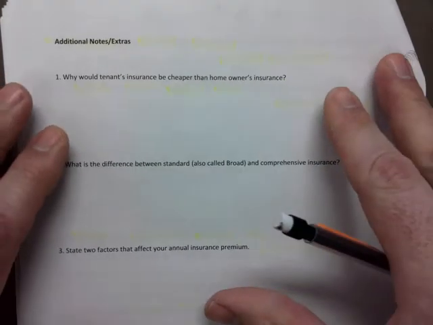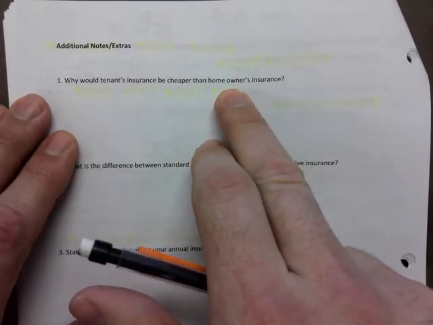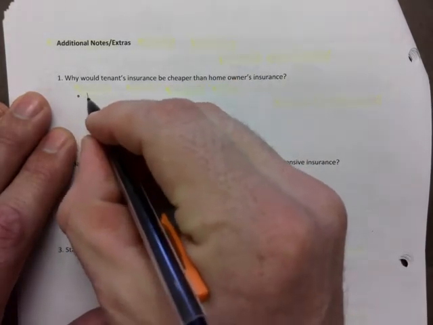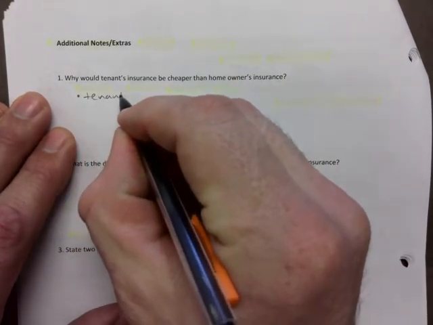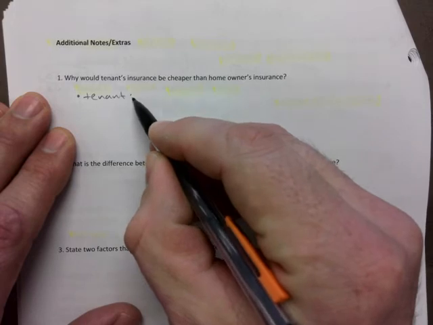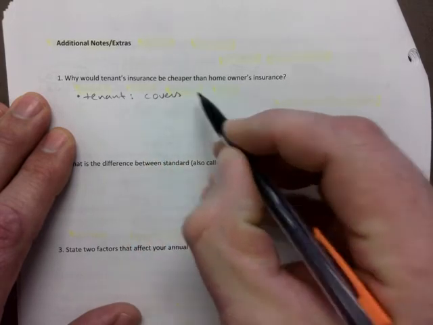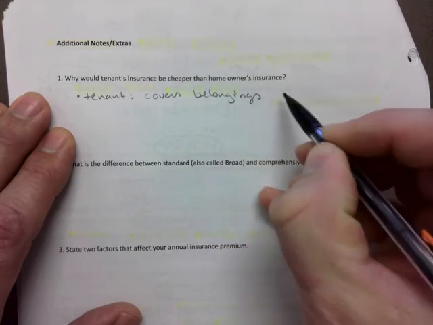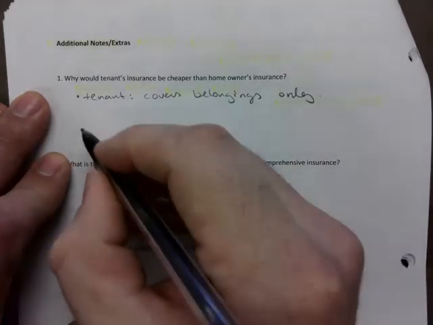Why would tenant's insurance be cheaper than homeowners insurance? The reason is that tenant insurance covers belongings only. Okay? So for tenant insurance, it only covers your stuff.